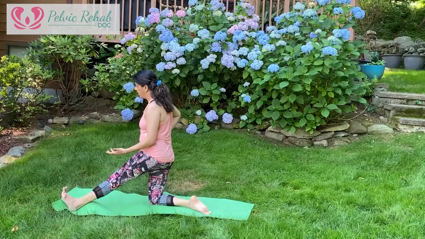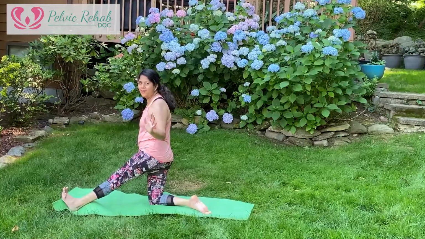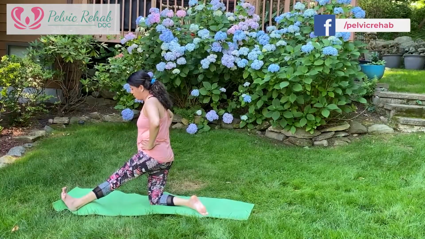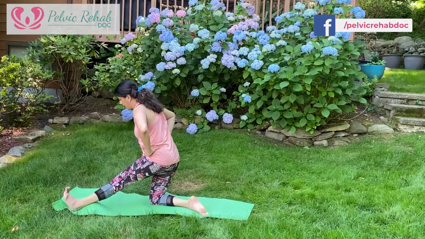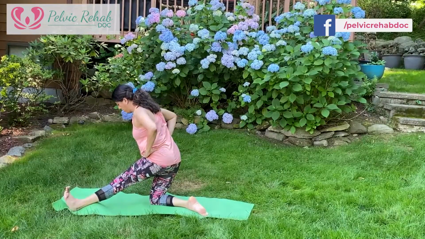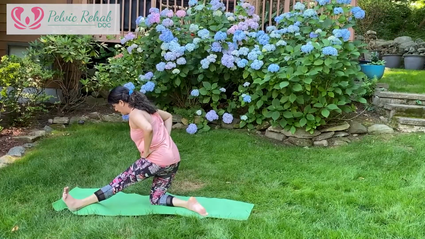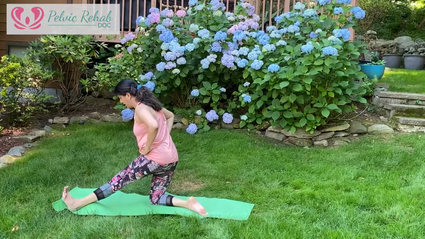So one hamstring may be tighter than the other, and that's totally normal. Okay, so you're going to engage your toes. Make sure you sit back, leg is engaged, shoulder blades back, hold 1, 2, 3, 4, 5, 6, 7, 8, 9, 10.